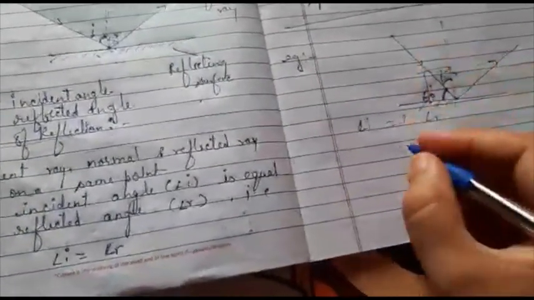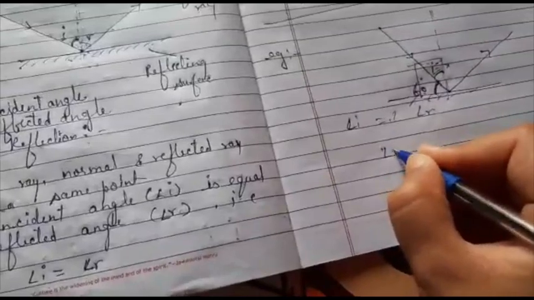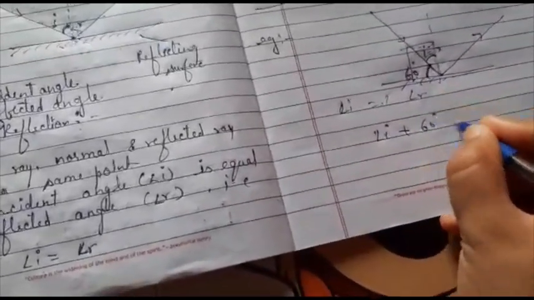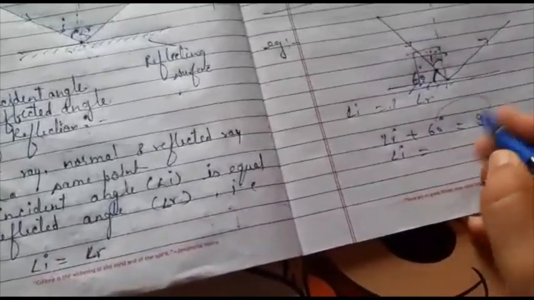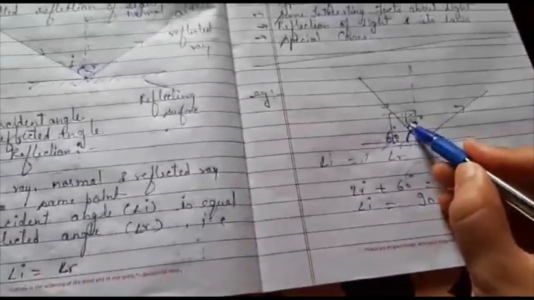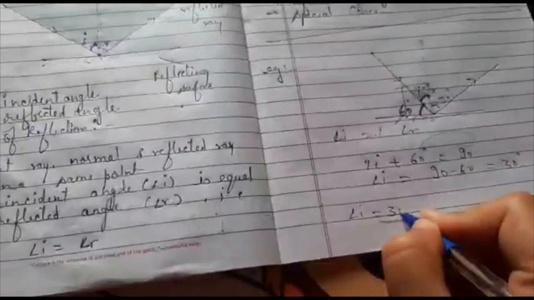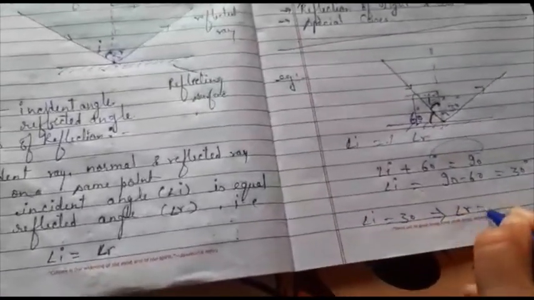According to the diagram, angle I plus 60 degrees is equal to 90 degrees. Transposing, 90 minus 60 is equal to 30 degrees. According to the laws of reflection, if angle I is 30 degrees, then angle R is also 30 degrees. That is the second law of reflection: the incident angle is equal to the reflection angle.